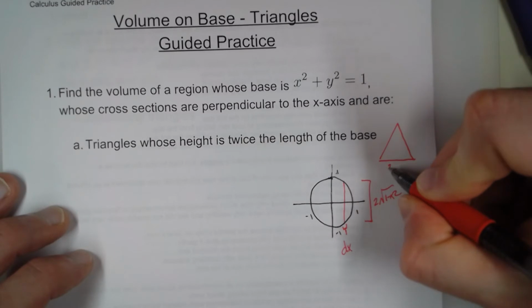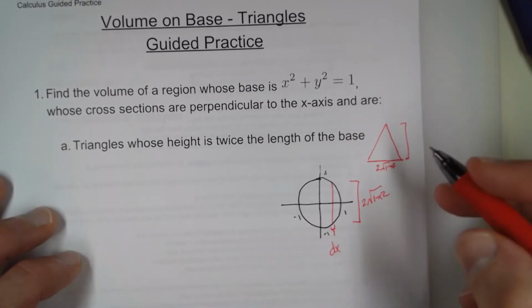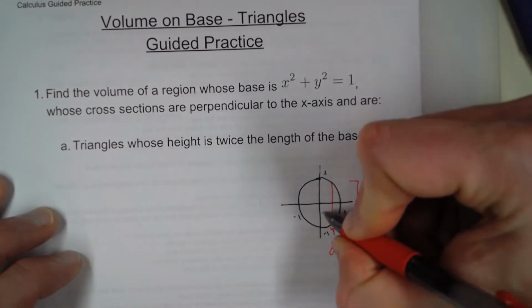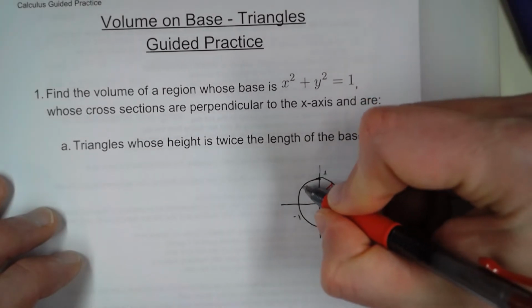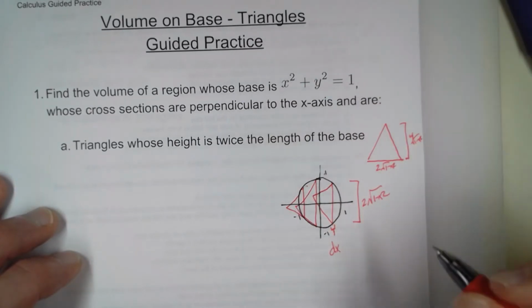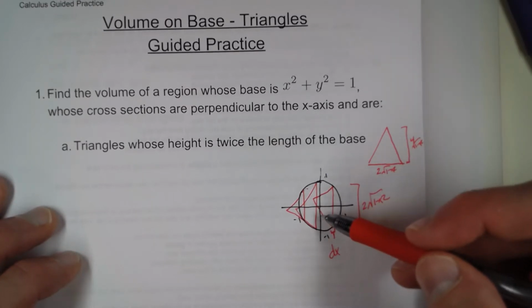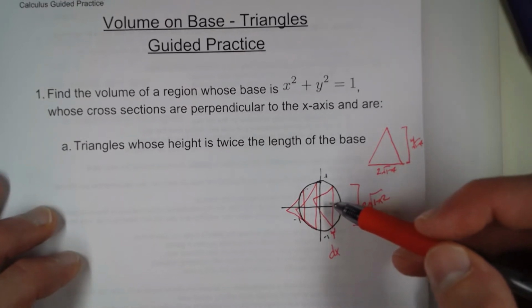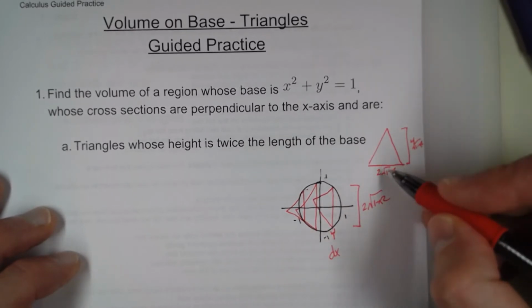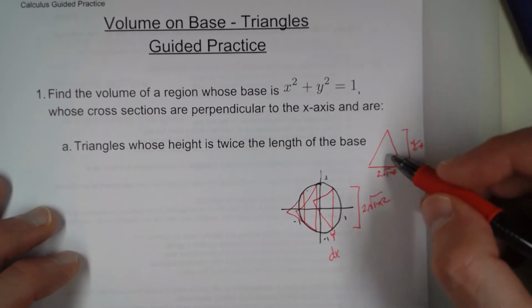Well, we know that this length is 2 square root of 1 minus x squared. Now we know that the height is double that. So the height is 4 square root of 1 minus x squared. So if I want to draw a few triangles, that's what they look like. Sometimes people find it difficult looking at this with 2 dimensions, when we're trying to represent a 3D shape where these slices should actually be sticking out from the page. And so oftentimes what people will do is draw off to the side a separate representation of each slice.